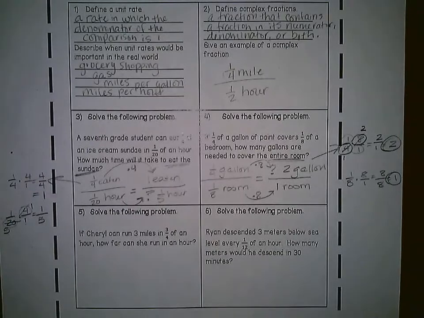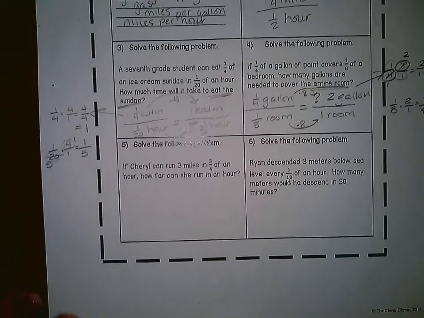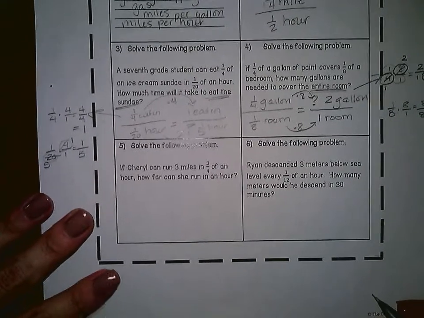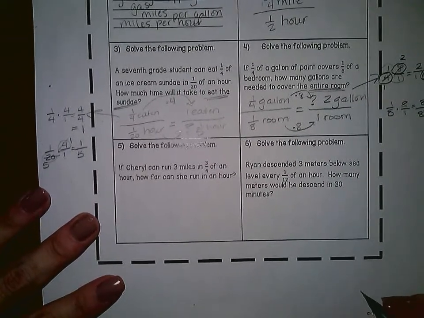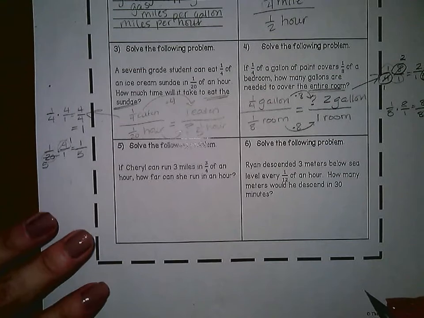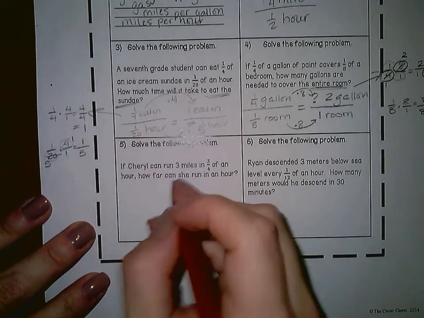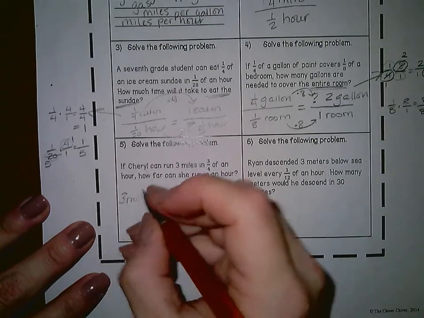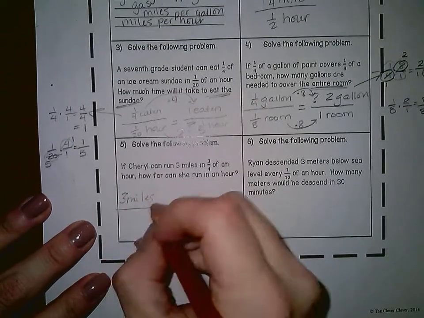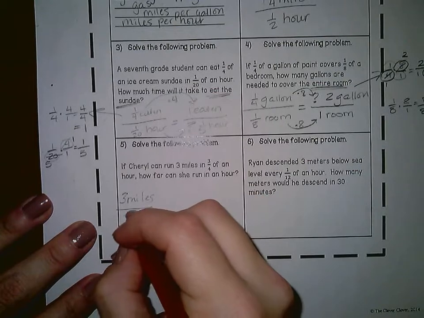All right, so let's look at the last one that we're going to do, because we're going to skip number 6 until I get back. So if you're looking at number 5, if Cheryl can run 3 miles in 3/4 of an hour, how far can she run in 1 hour? So we could build a rate based off what they've given us. So she can run 3 miles, and she can run 3 miles in 3/4 of an hour.